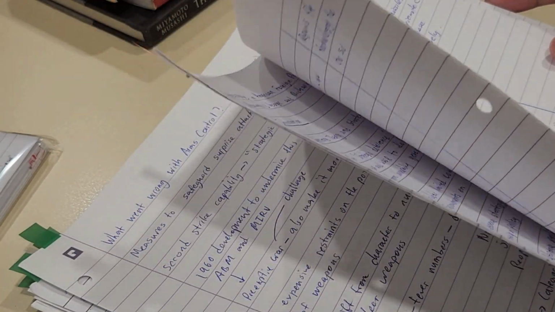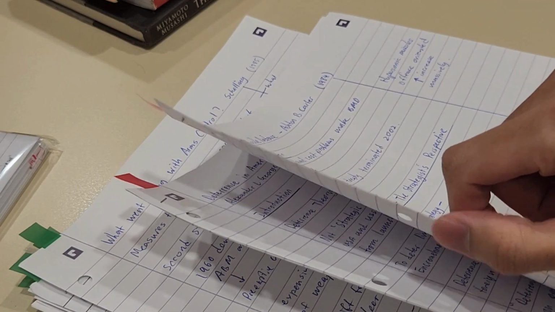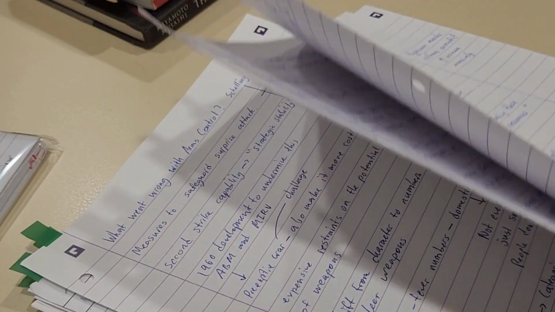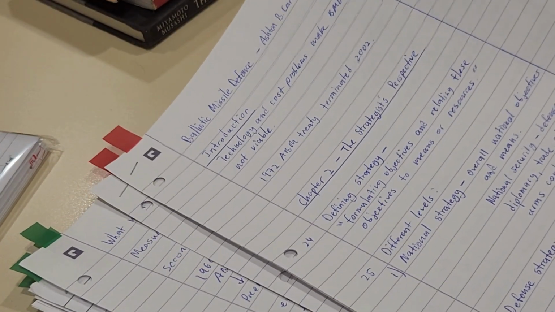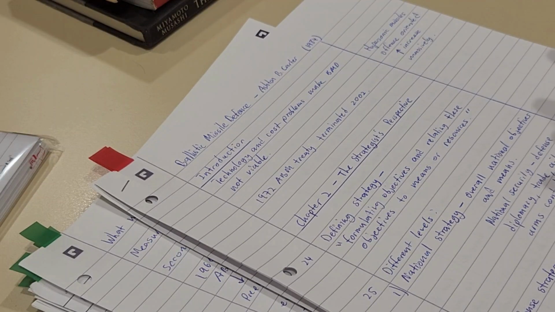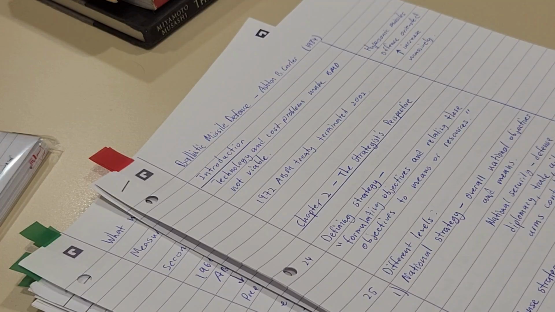Now you'll see that these two notes for books are quite thin. That's because you are not obligated to finish a whole book if you don't want to. In this case, I was looking for very specific information. I already have the essay question, so I already know what parts I need, or at least what I'm looking for, to help me write the essay.